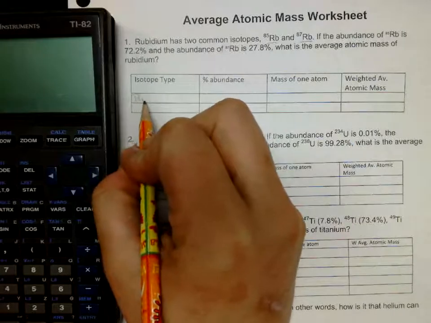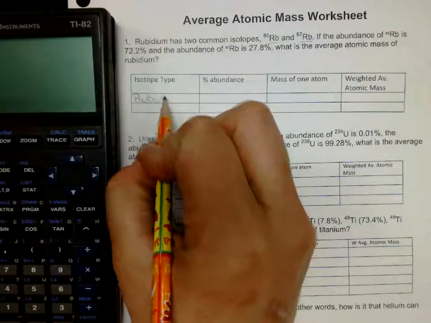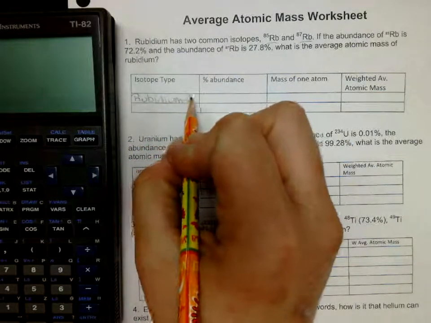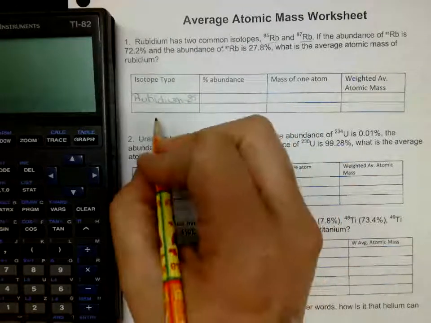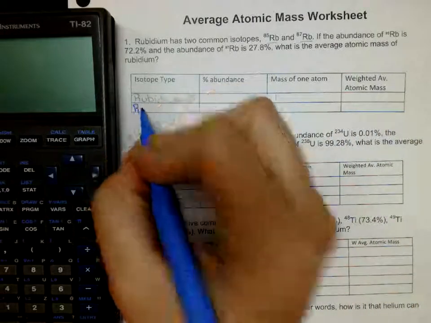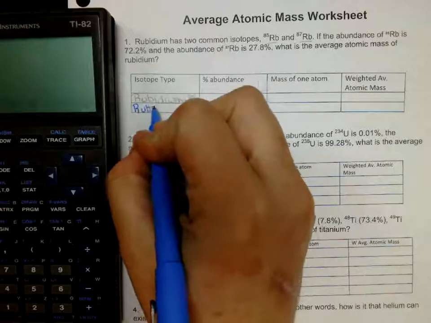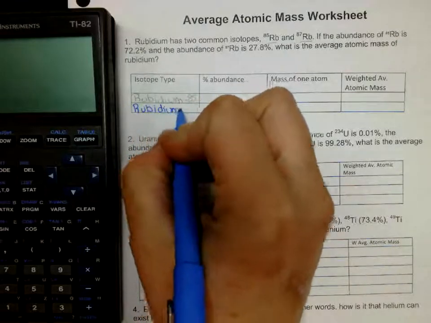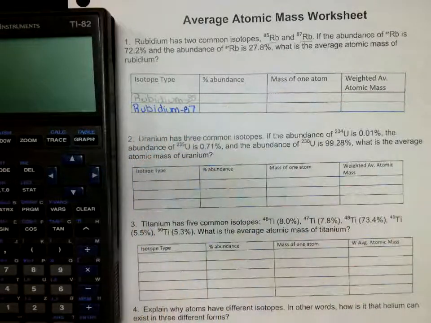So I'm going to write rubidium 85. That's hard to see. Better. And I'm going to write rubidium 87.